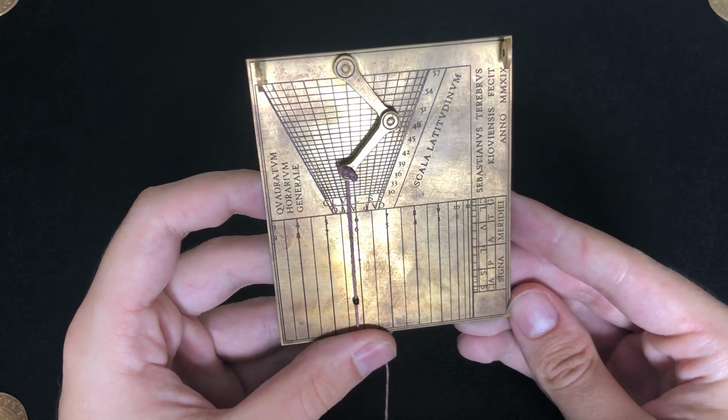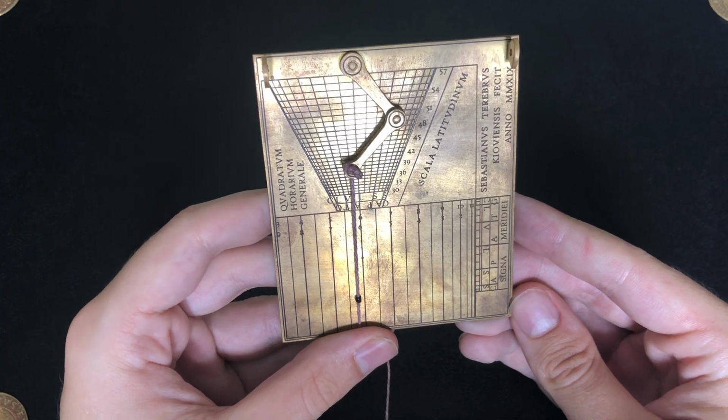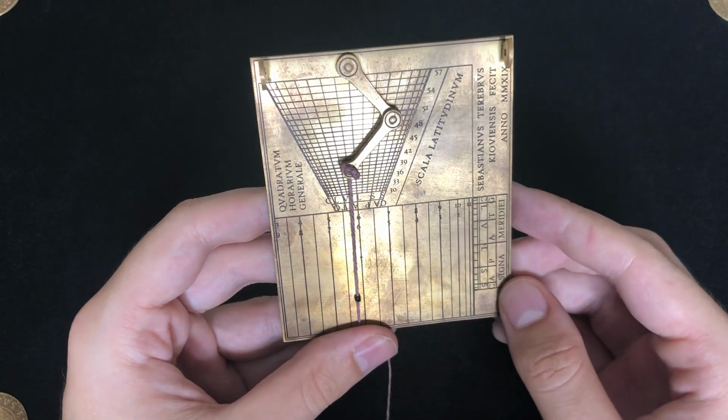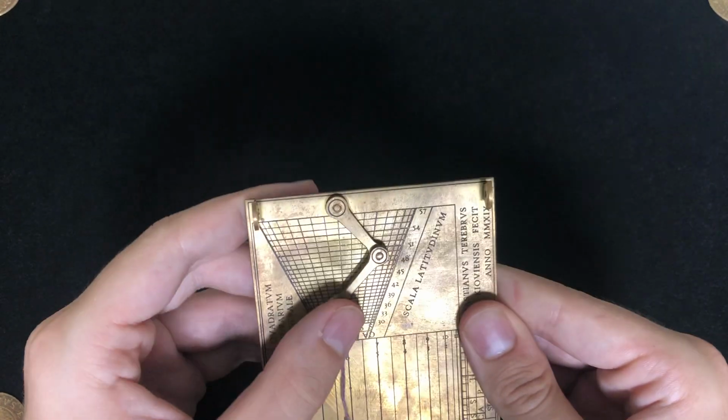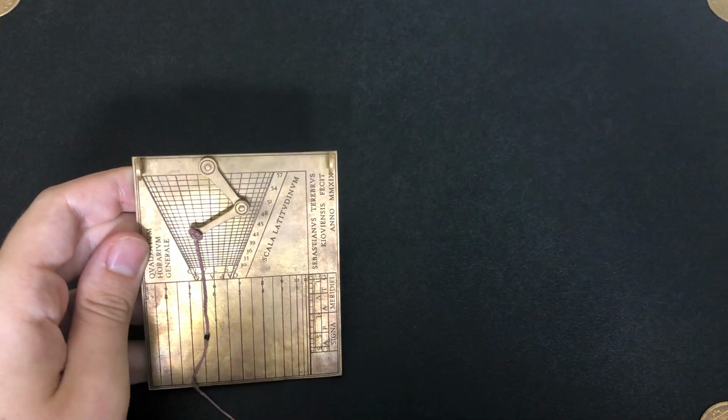This one is roughly 5:45 a.m. and 6:15 p.m. for the sunset. That will conclude this demonstration, and I thank you for watching.